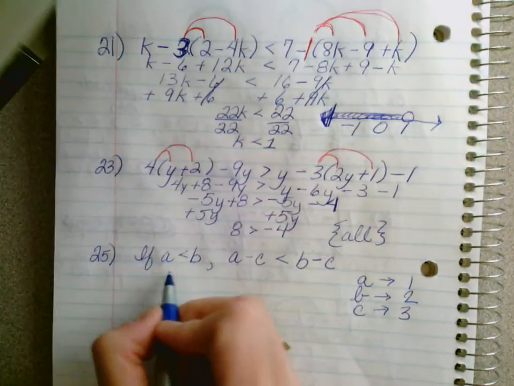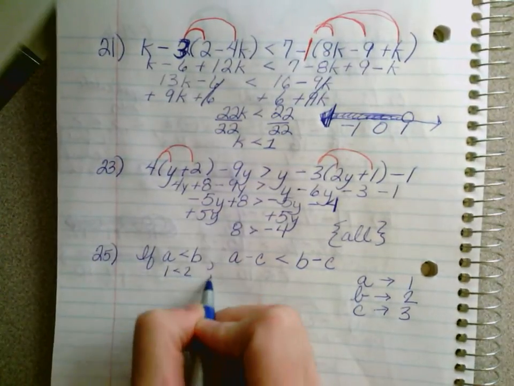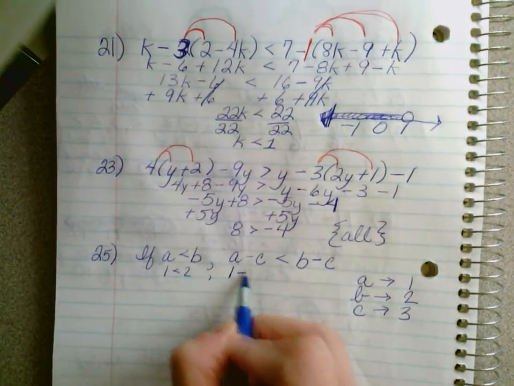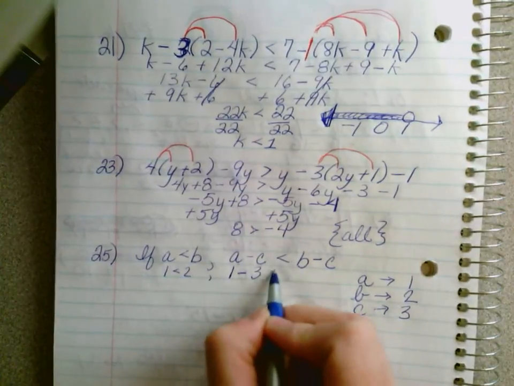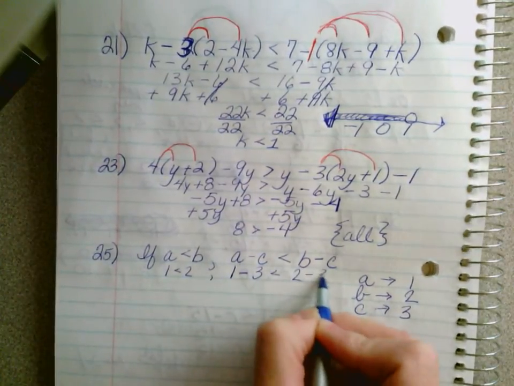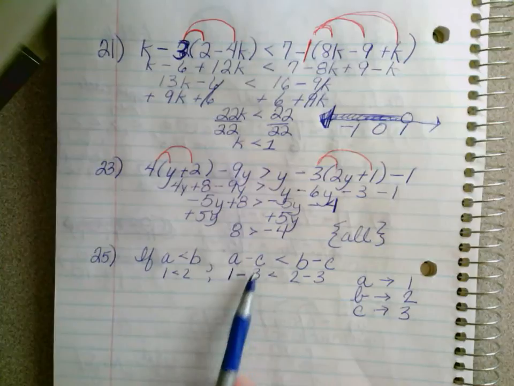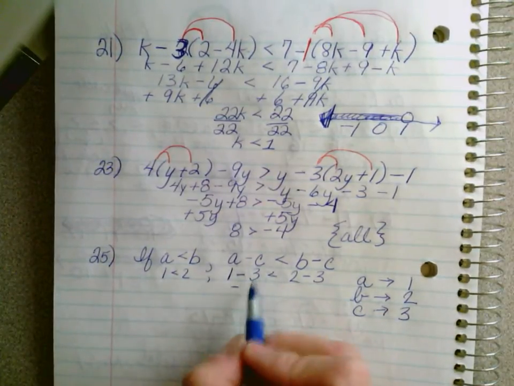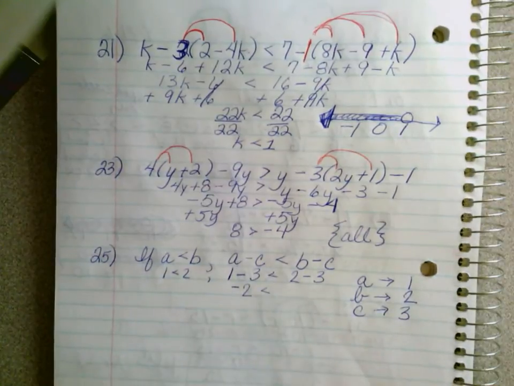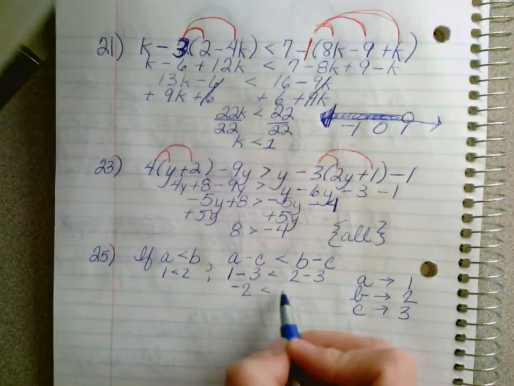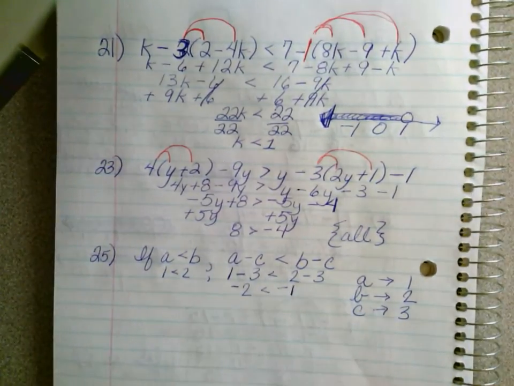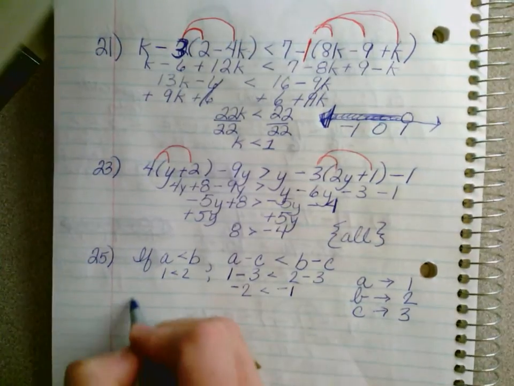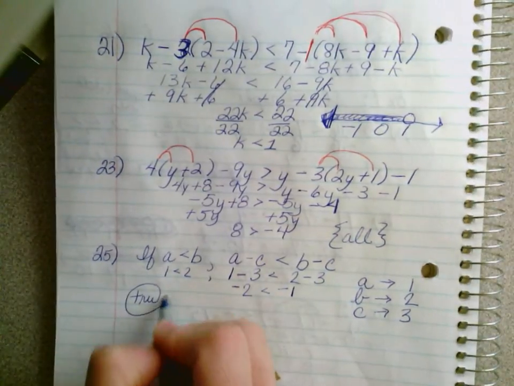So 1 is less than 2. 1 minus 3 is less than 2 minus 3. Let's see that. Is this a negative? Nope. 1 minus 3 is a negative 2. 2 minus 3 is a negative 1. Is that true? Yep. I'm pretty sure no matter what you do, you're going to find that that statement is true.